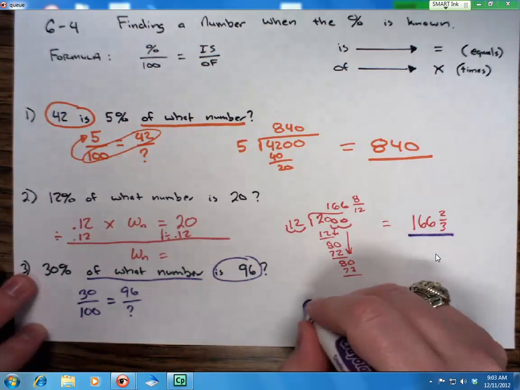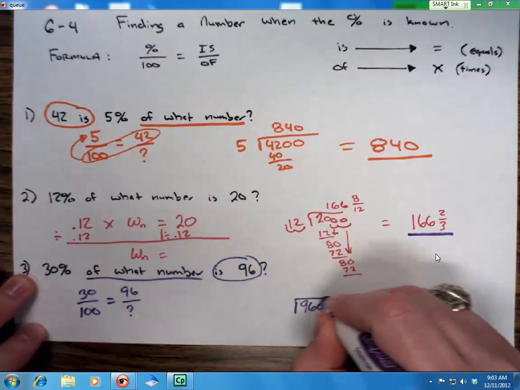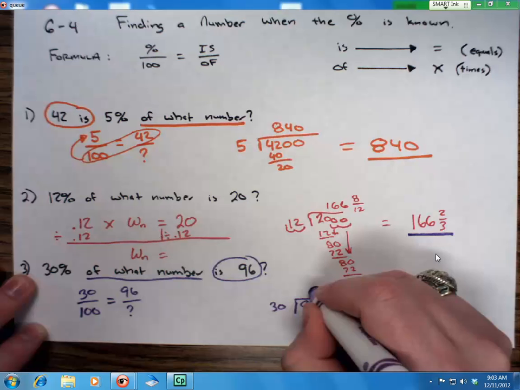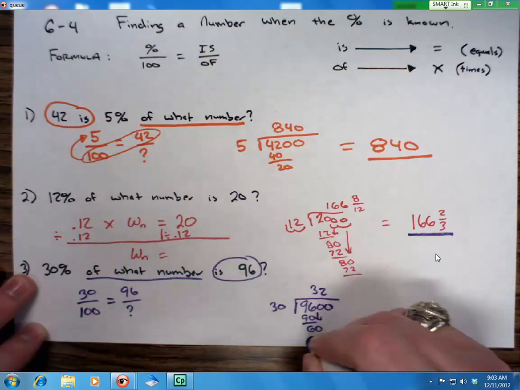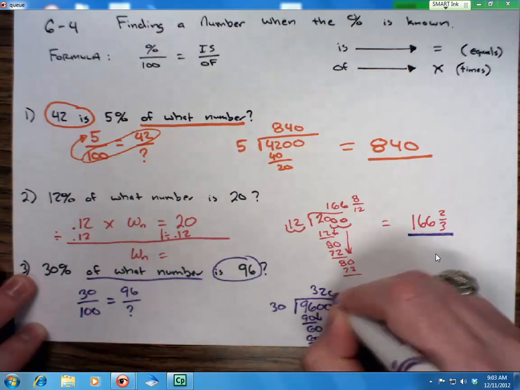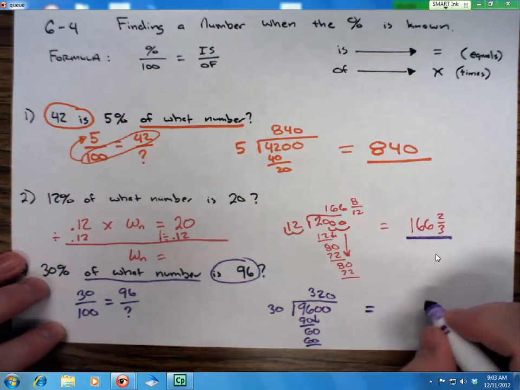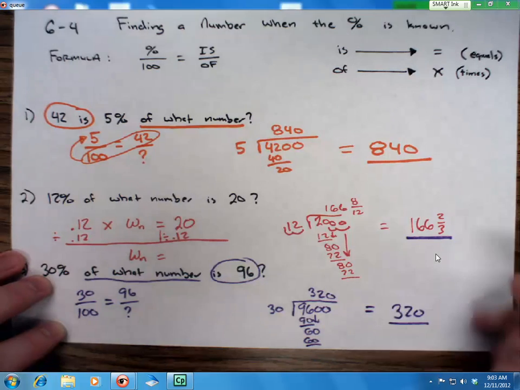Okay, so I'm going to end up with 9,600 divided by 30. Okay, I know 30 goes into 96 3 times. I know that 30 goes into 6 2 times. And have my 0 there, so that's going to be 320 on that one. So I know that 30% of 320 is 96.